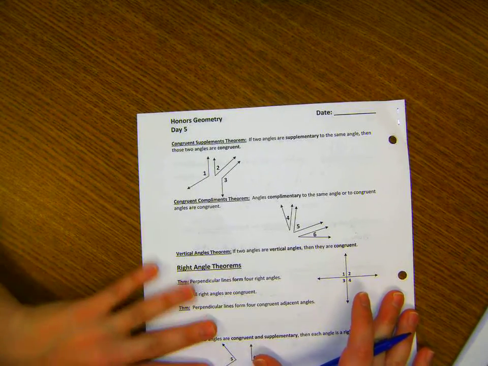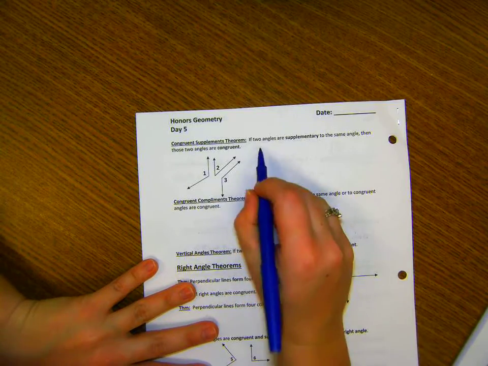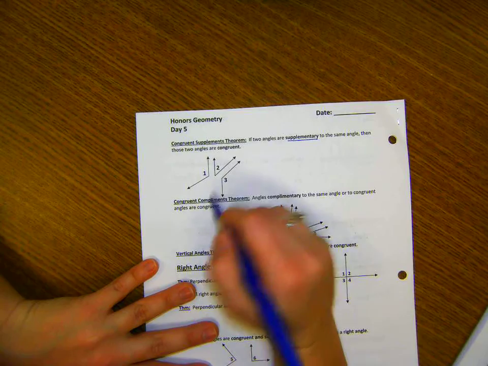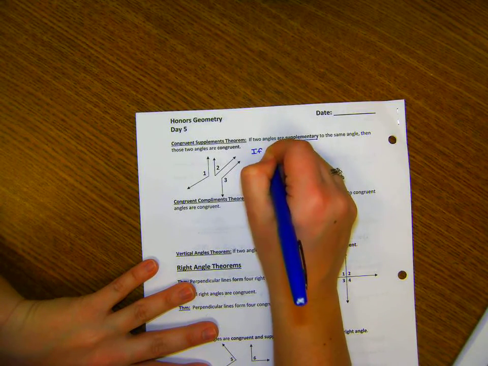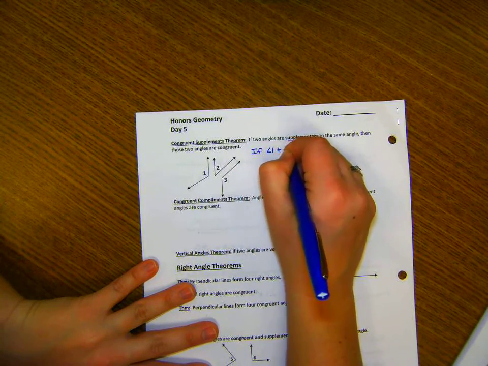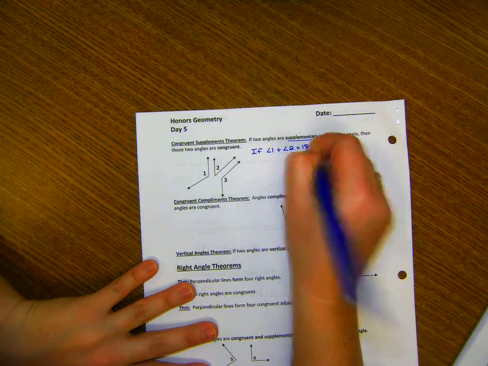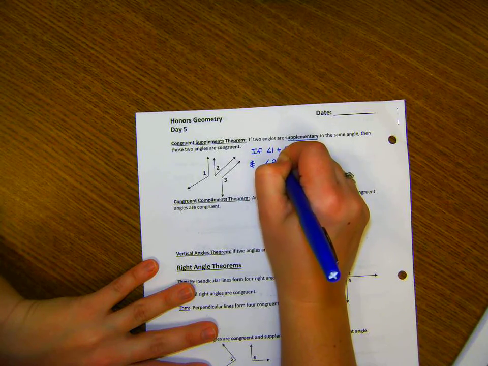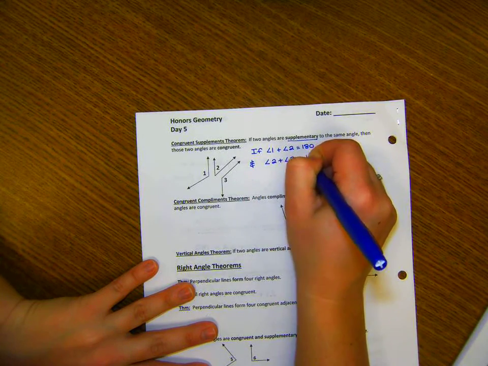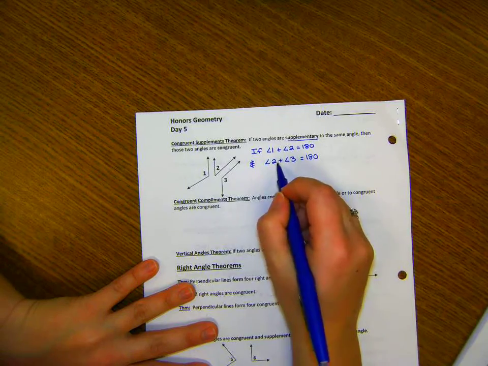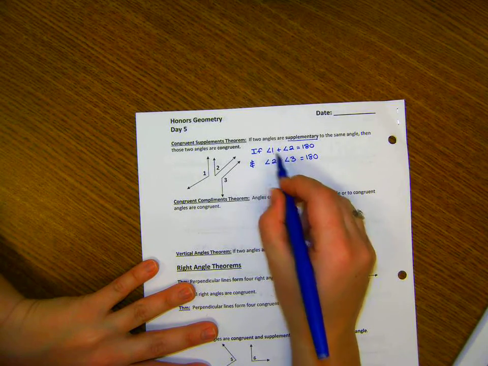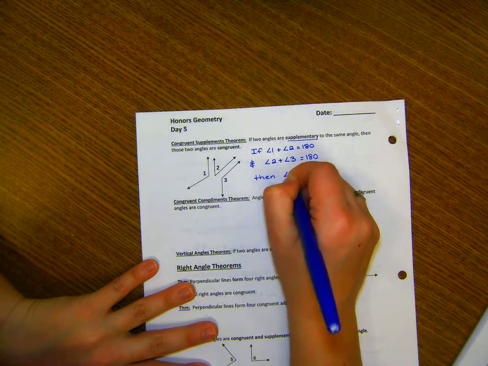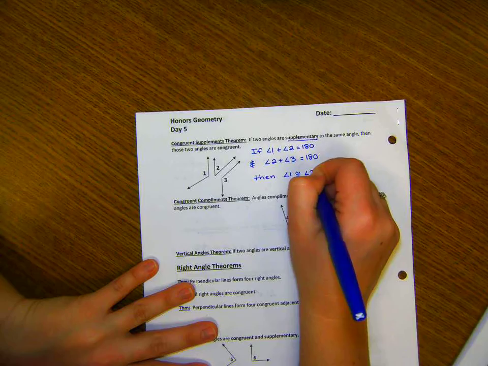Okay, congruent supplements theorem. So if two angles are supplementary to the same angle, those two angles are congruent. So let's say angle 1 and angle 2 are supplementary, so they add up to 180. And let's say that angle 2 and angle 3 are supplementary. Okay, so if you added angle 2 to both 1 and 3, you would get 180. So that means angle 1 must be congruent to angle 3.